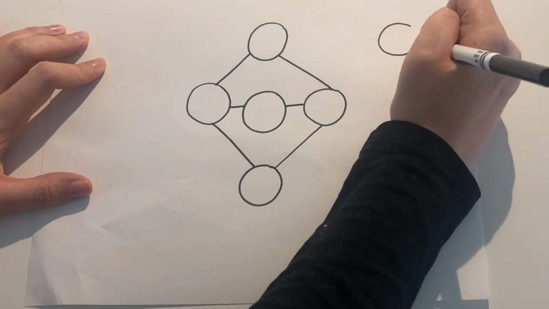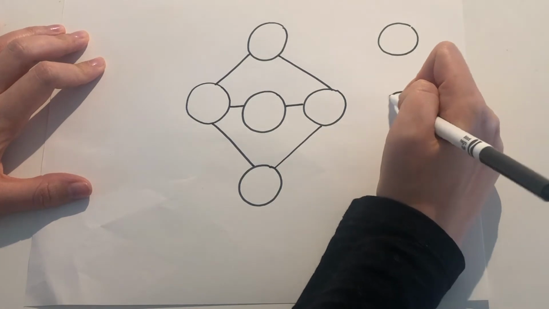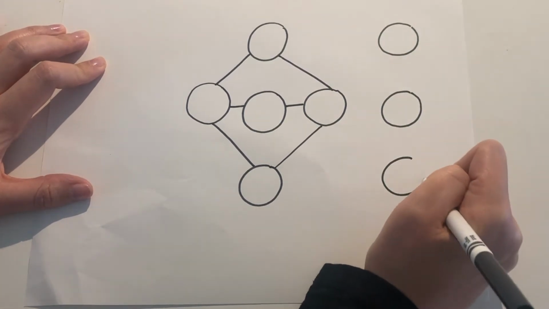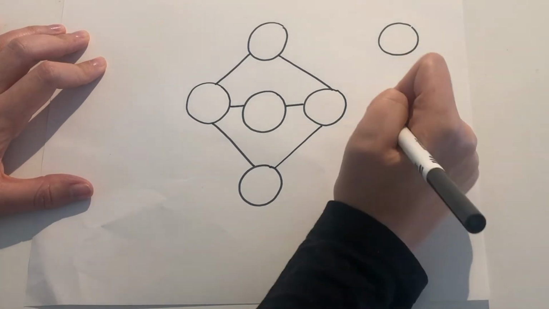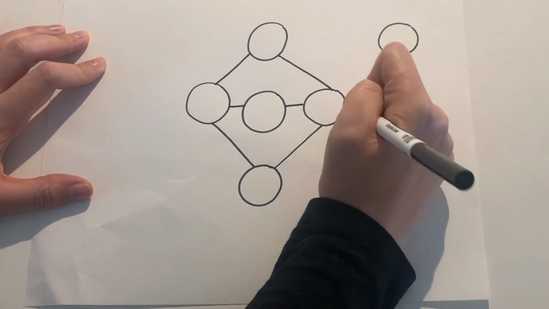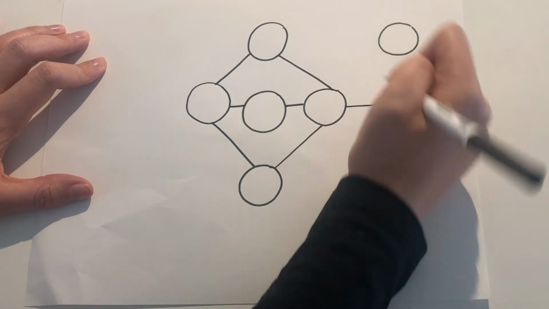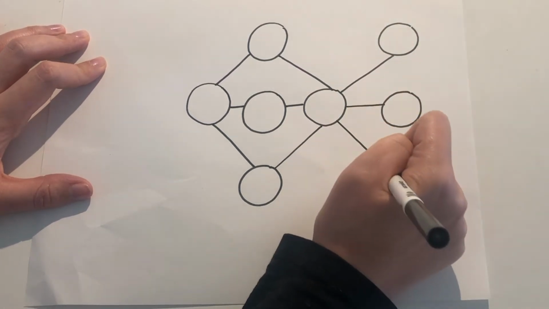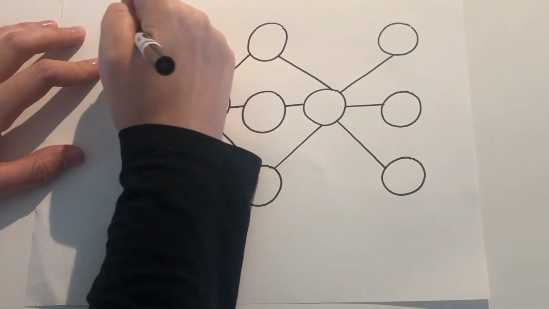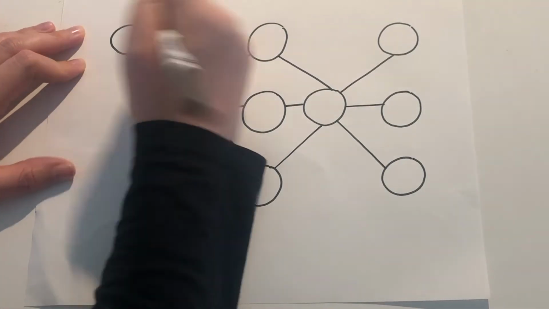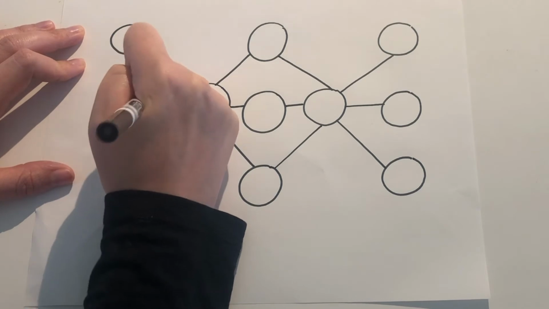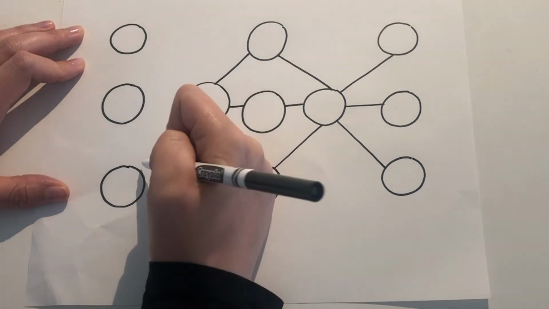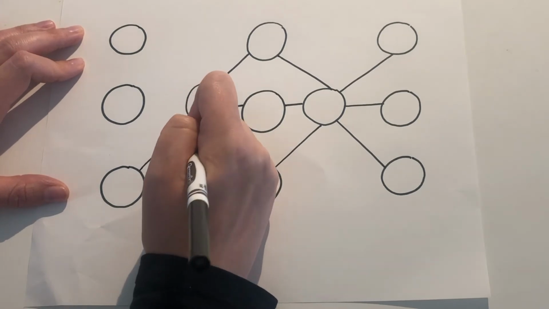You're going to make space for 3 differences on each side. These 3 circles will only connect to one side. These 3 circles will connect to the other side.